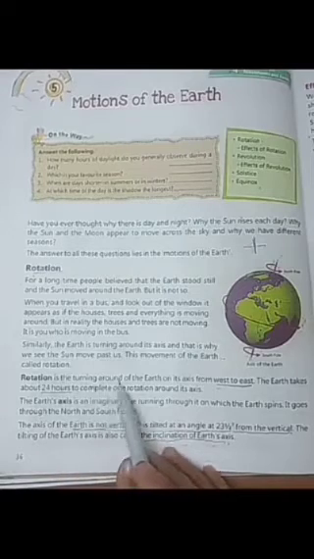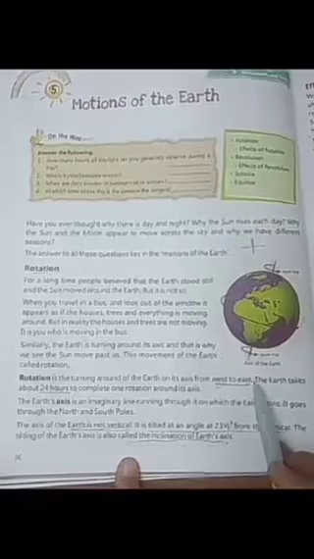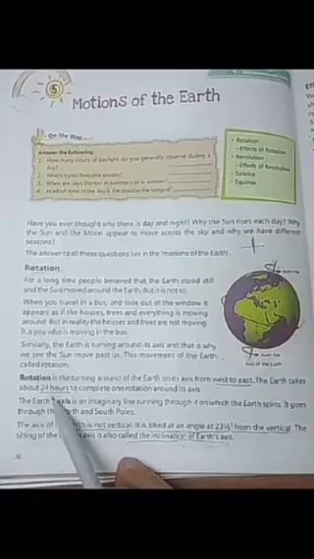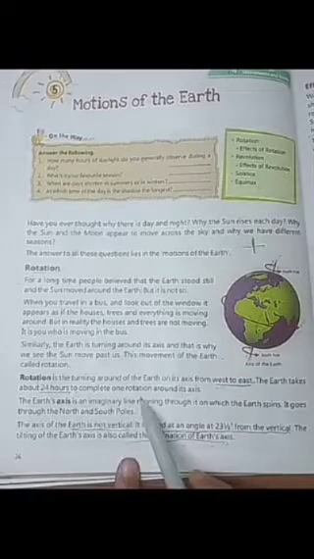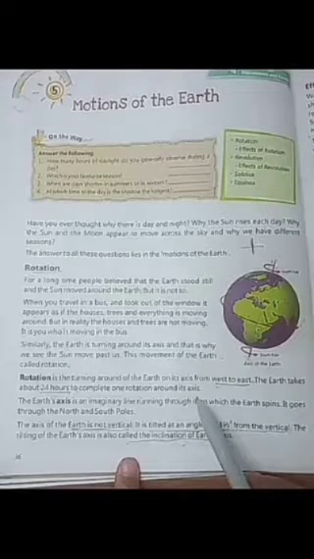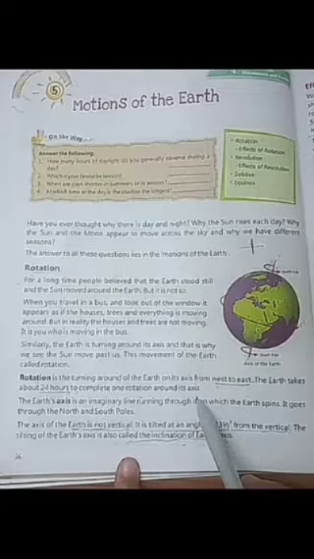Rotation is the turning around of the earth on its axis from west to east. Earth takes about 24 hours to complete one rotation around its axis. Clear? For this, I would like to show you something.